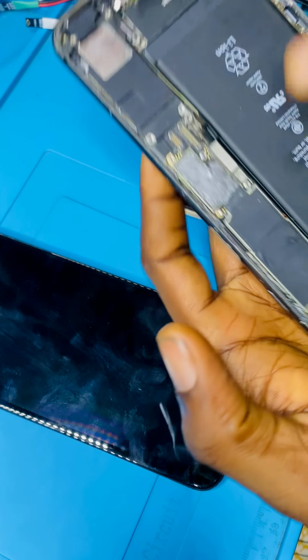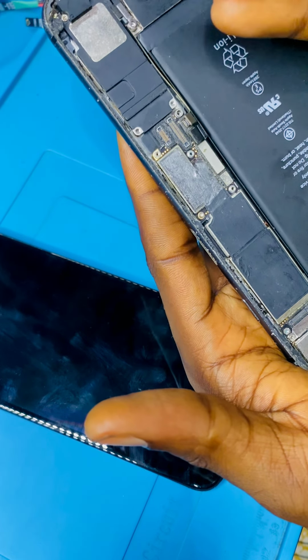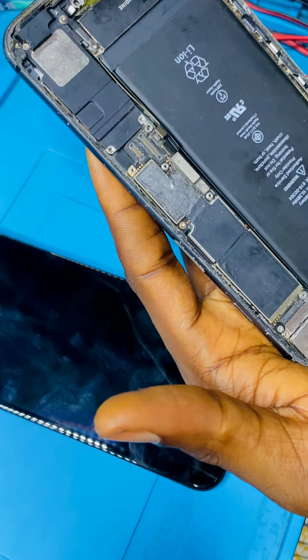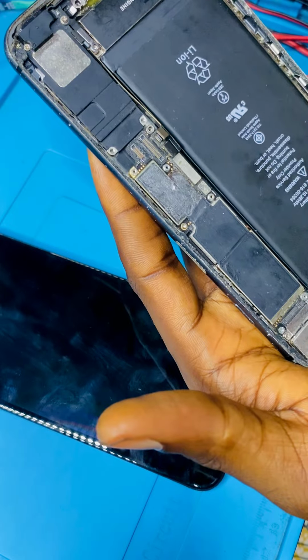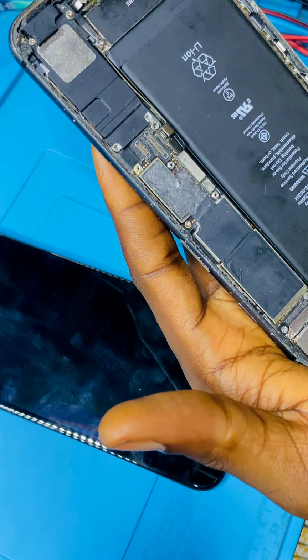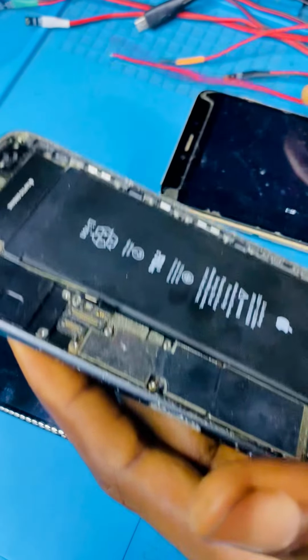It's because of the components. If you check the board very well, you will see a lot of components. They are all compacted, and these components consume power. So that is why the battery life is not lasting, and the phone goes off after some hours. So iPhone battery life is not as strong as the Android.